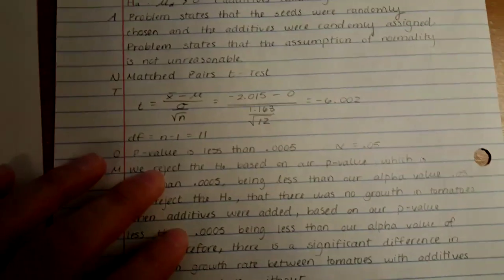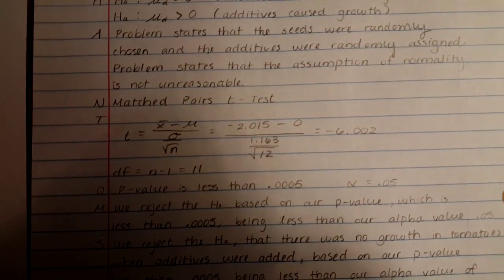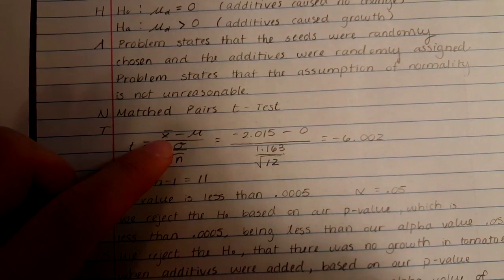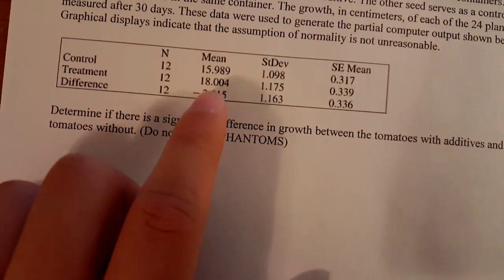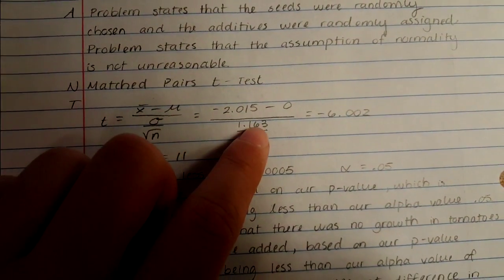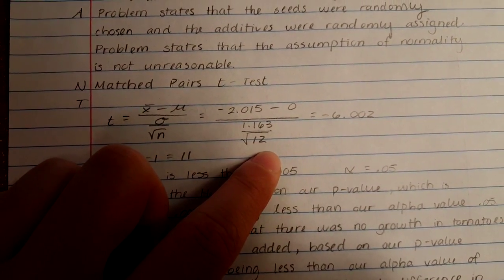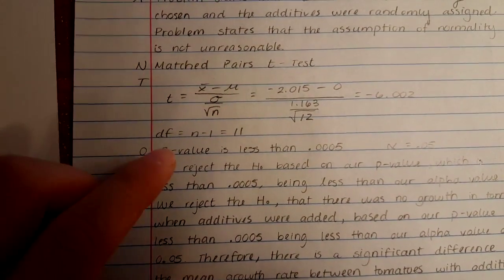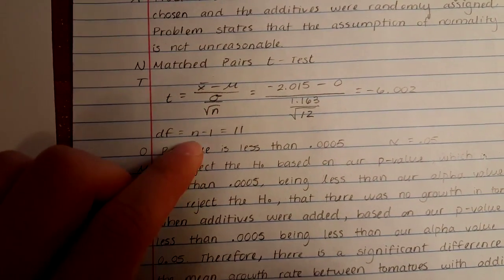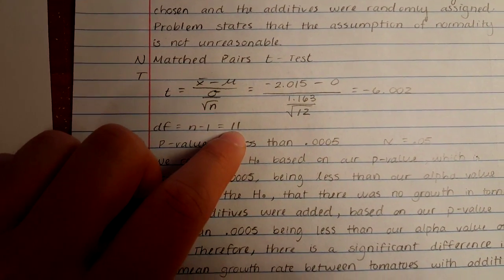So using that, we can use the matched pairs t-test, and to test that we solve for the t, which is x bar minus mu over standard deviation over square root of n. This is also given to us right here. This value and this value go right here and right here. Over square root of 12, there are 12 samples, and we get negative 6.002. And for all t-tests, you need a degree of freedom, which is n minus 1, sample size minus 1, which is 12 minus 1, 11.